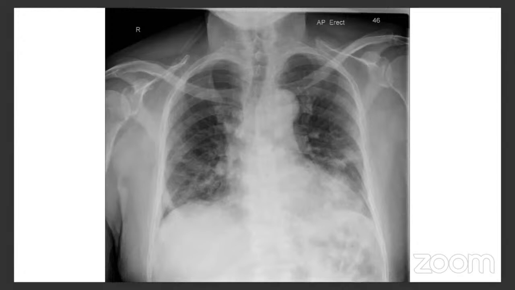Yeah, okay. So I think people have asked in the chat box how to diagnose COVID pneumonia on X-ray. So at the end of this, you will know that X-ray is useless in diagnosing COVID pneumonia.